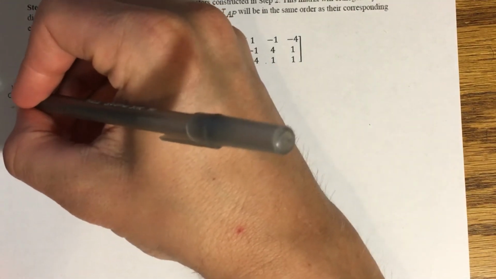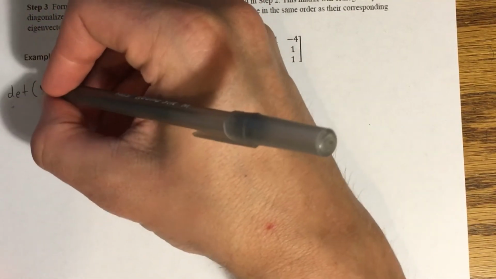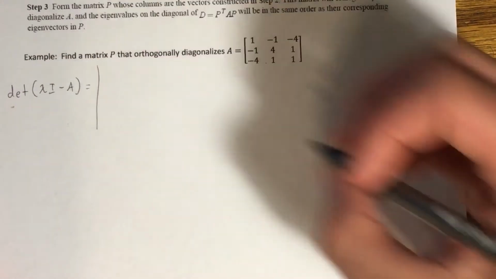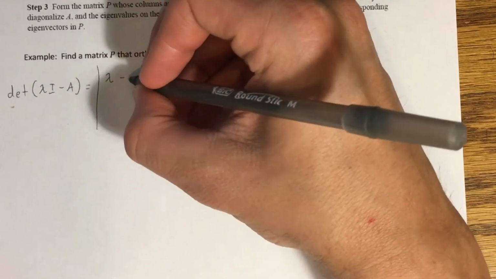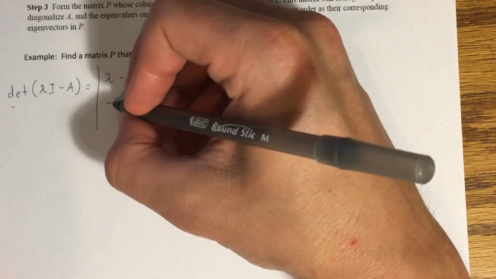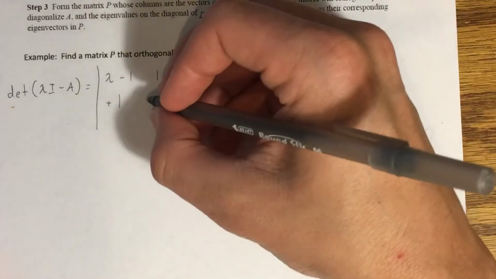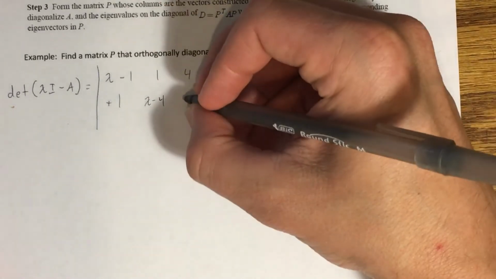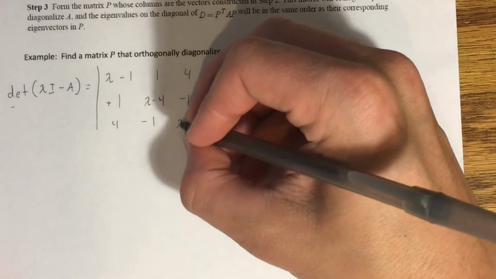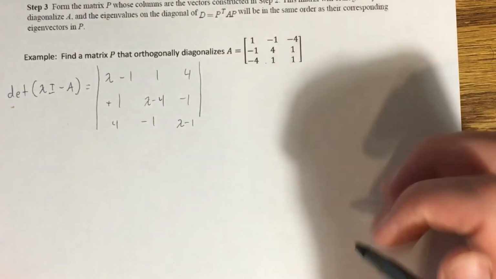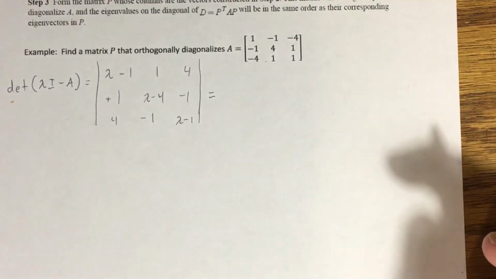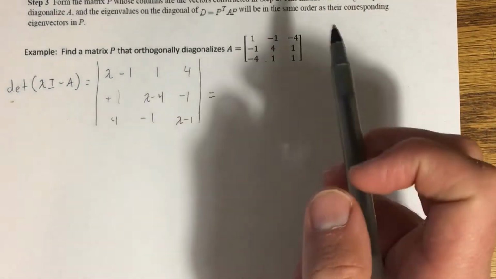That's the determinant of lambda I minus A, which would be this determinant: lambda minus 1, 1, 4, positive 1, lambda minus 4, negative 1, 4, negative 1, lambda minus 1. Okay, and for the sake of time, we're not going to walk through the evaluation of this determinant. We know how to do these.